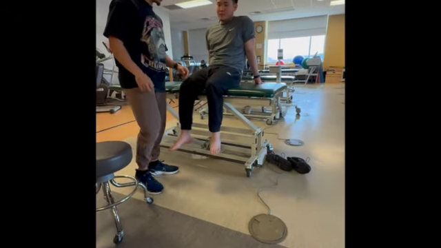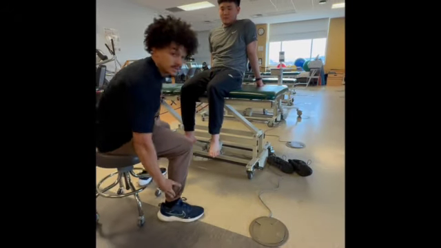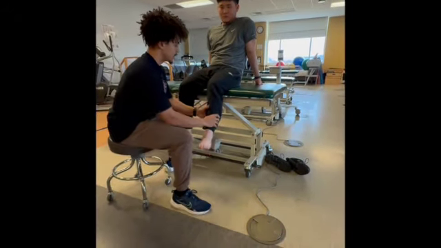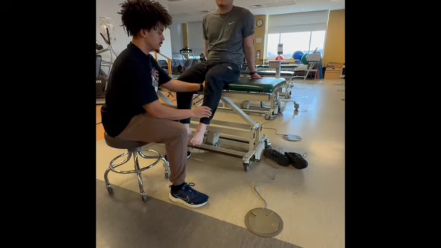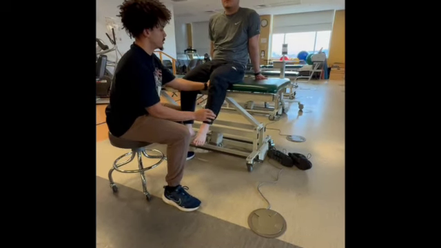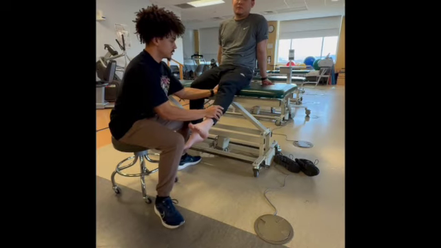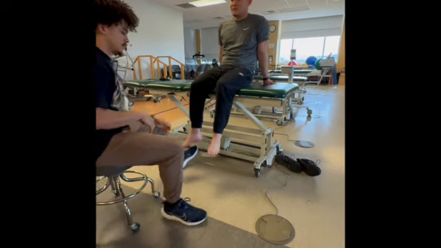You're good. All right, now we're going to be doing L3, which is knee extension. So I'm going to have you right about here. And what I'm going to do is try to push your foot in. Don't let me do that. All right, 3, 2, 1. Good. All right.